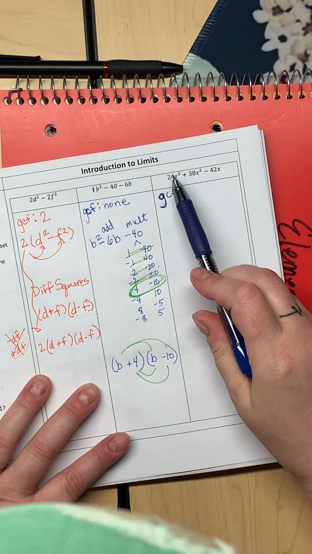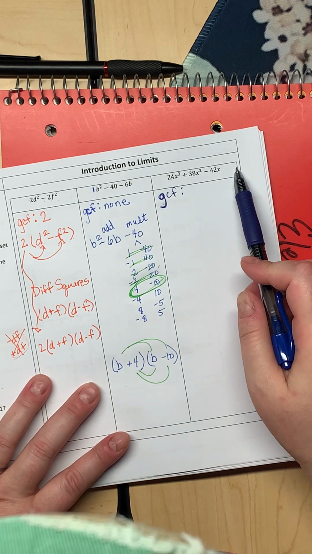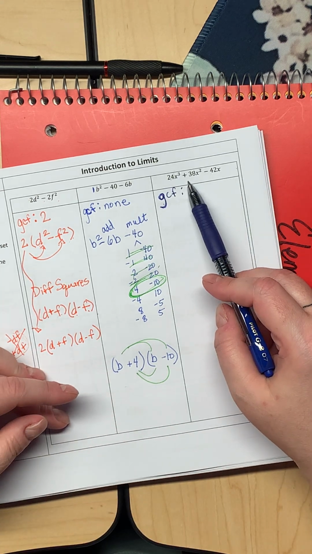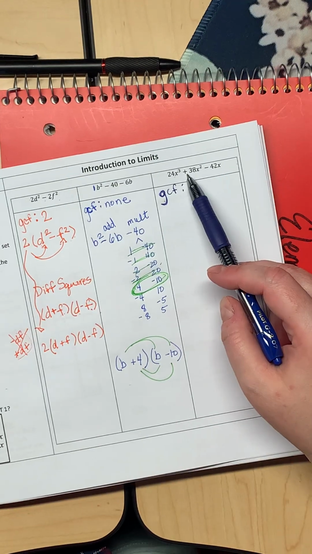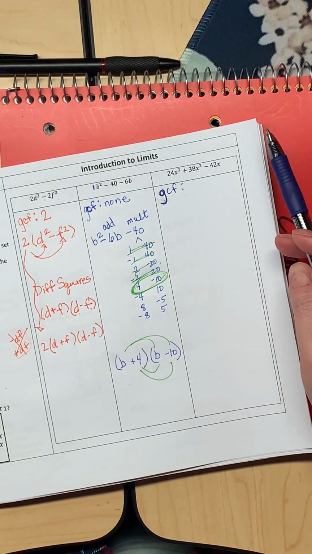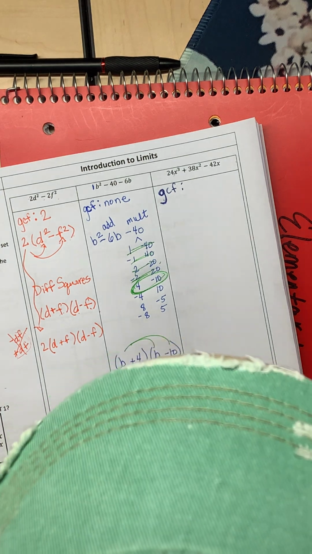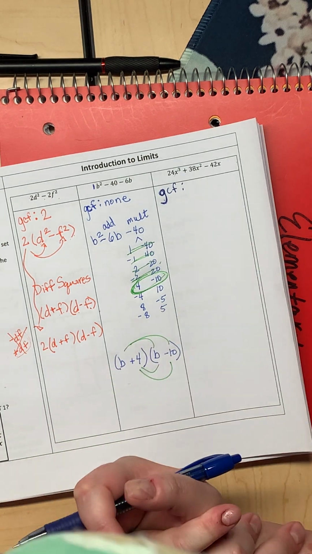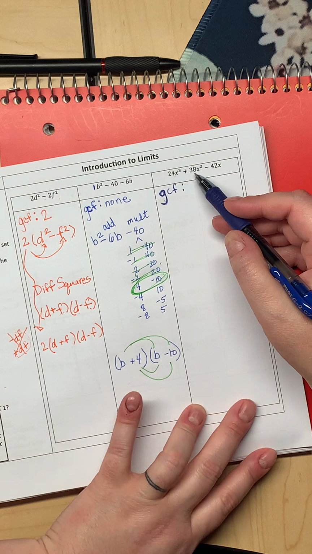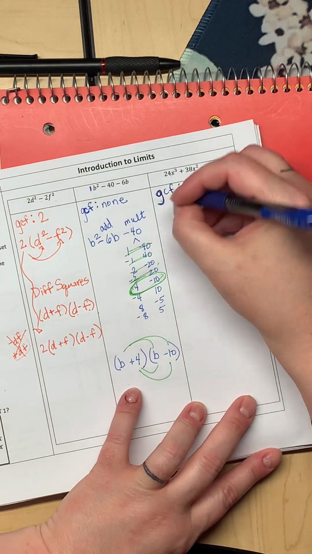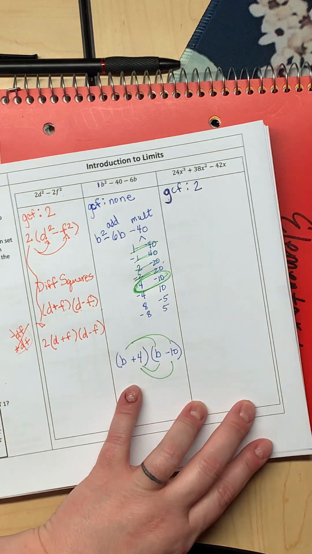I can definitely divide all these by 2. Yes, you can divide 38 by 2, but let's see if we can divide by anything else. Maybe a 4, 9, 20, no. I don't think we can divide by anything else because that 38 is kind of awkward. So we can definitely divide by 2.